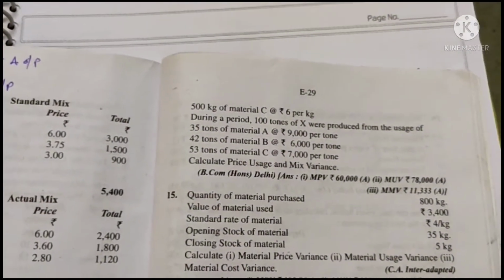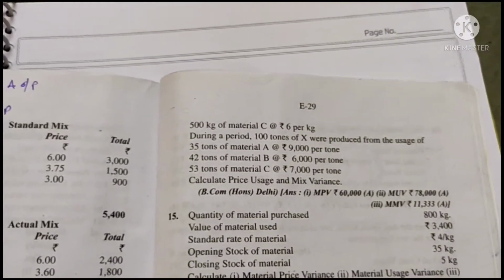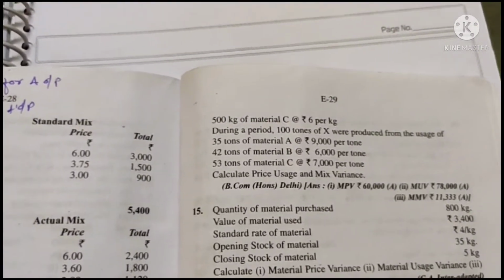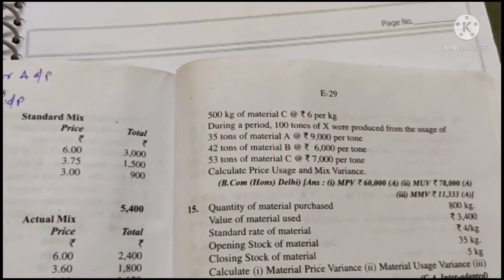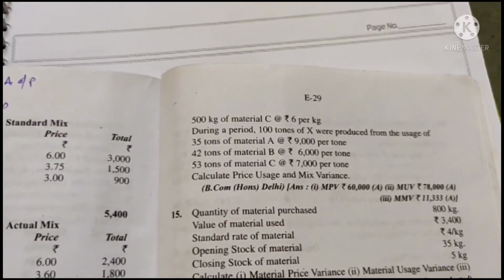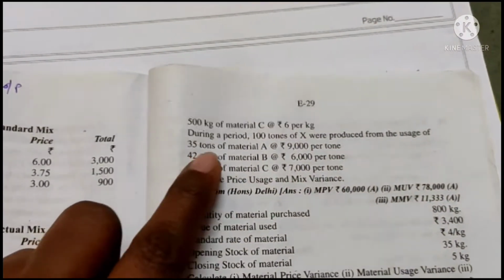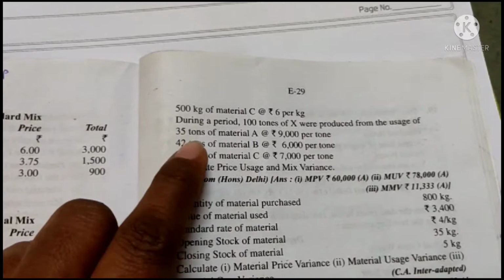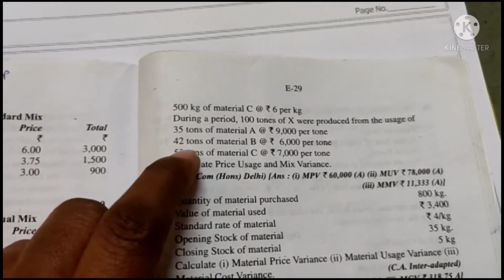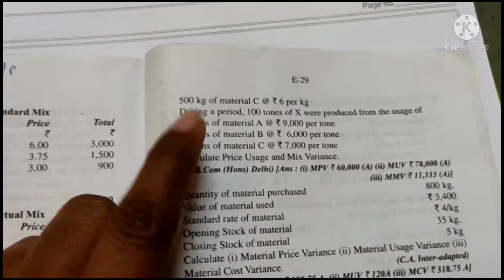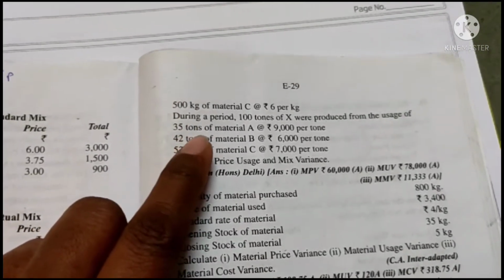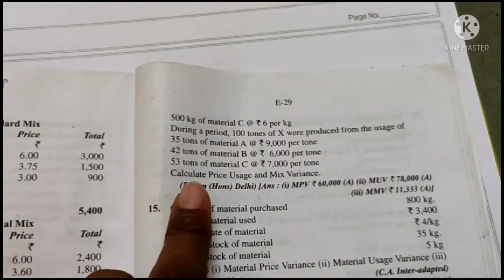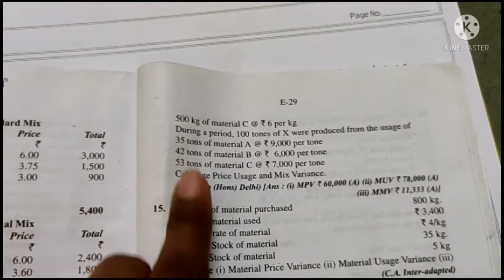Okay, so standard information he has given in case of 1 ton, and you can say kgs, nothing but the quantity has given in kgs. Actual, how many tons of chemical X did they produce? 100 tons of chemical X they have produced. So for that purpose 35 tons he has said. So here we have to convert this into kgs. 35 tons, 35 into 1000, since 1 ton is equal to 1000 kgs. So 35 into 1000 you do, 35,000, 42,000 and 53,000. So actual tons we have converted into kgs.